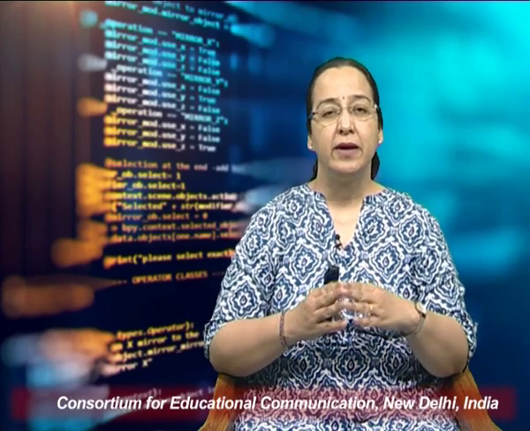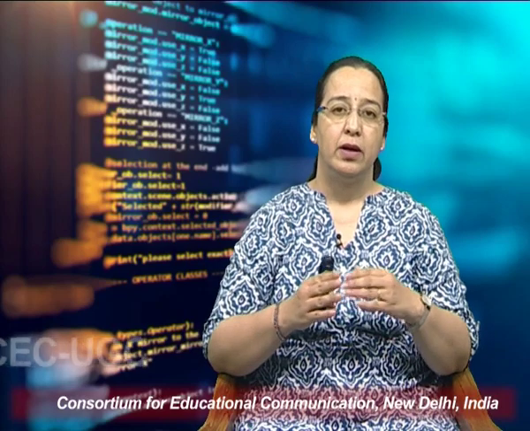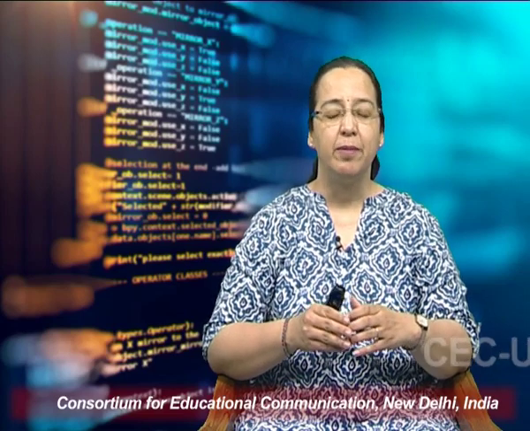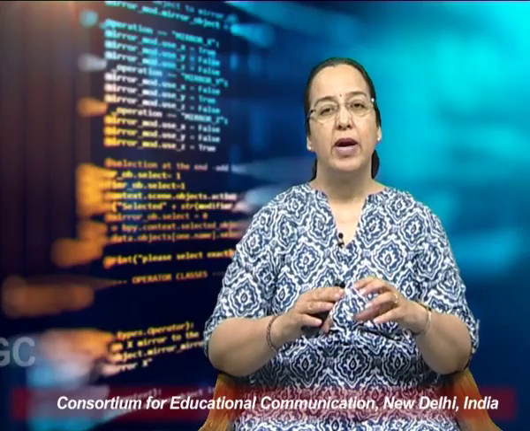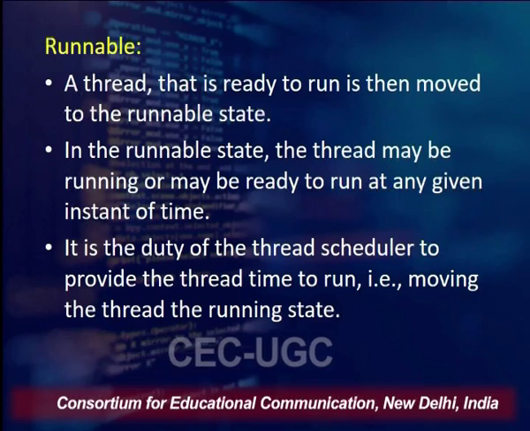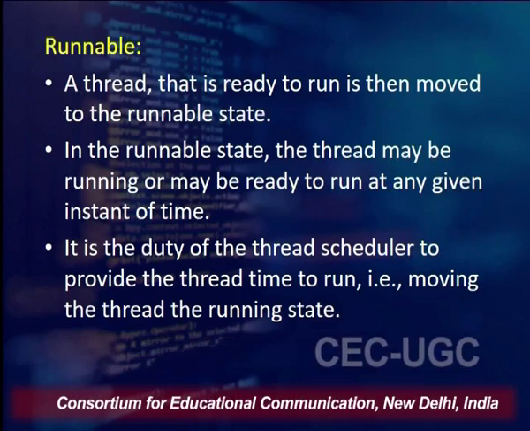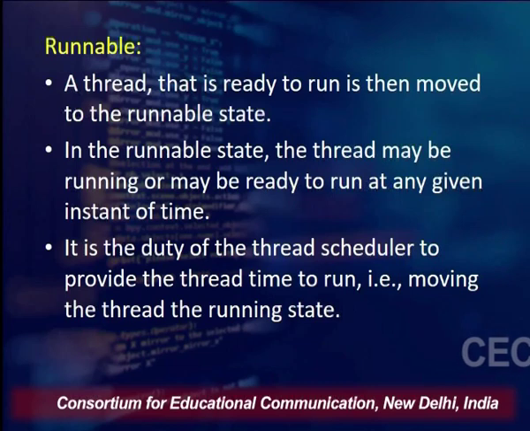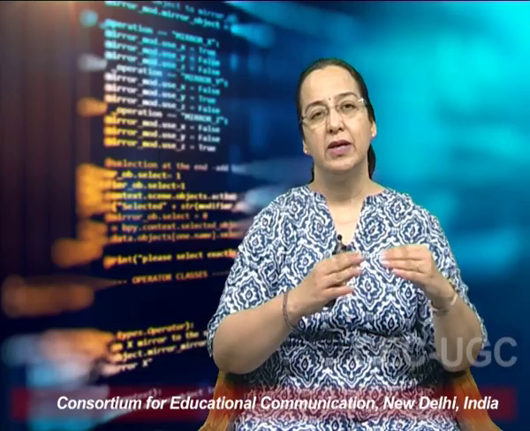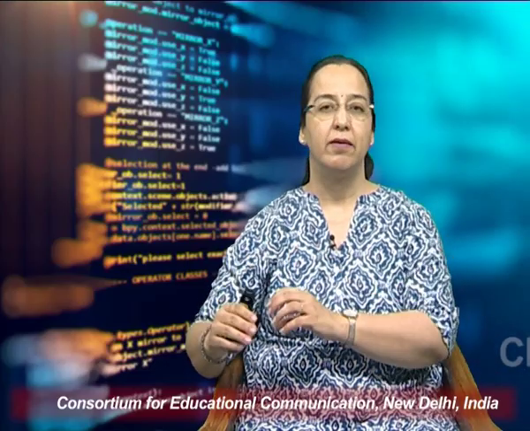When we say that in the runnable state the thread may be running or may be ready to run at any given instance of time, it is the duty of the thread scheduler to provide the thread the time to run, that means moving the thread to the running state. So imagine it like this: the active state is there, and within the active we have runnable and running.